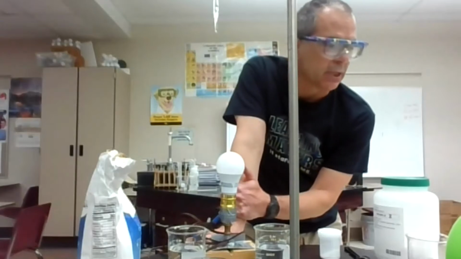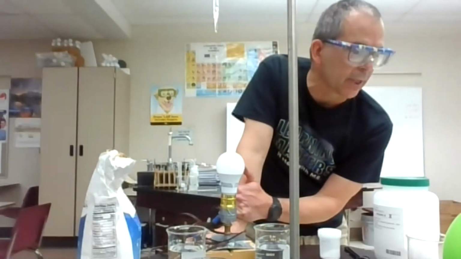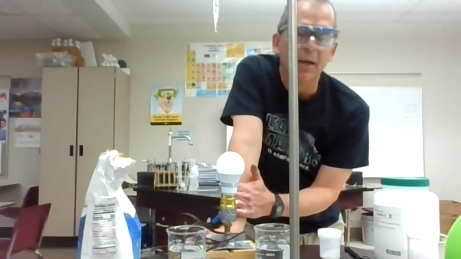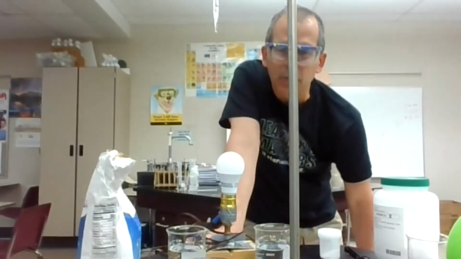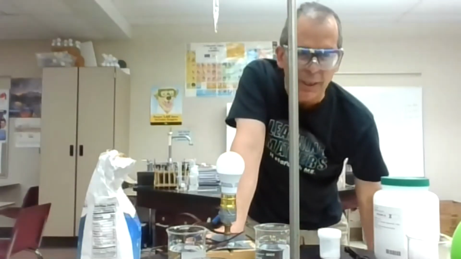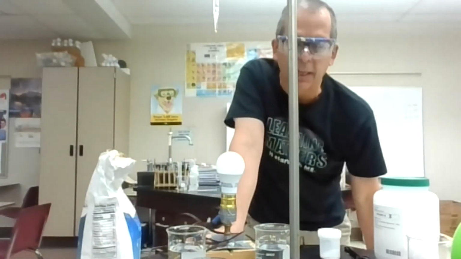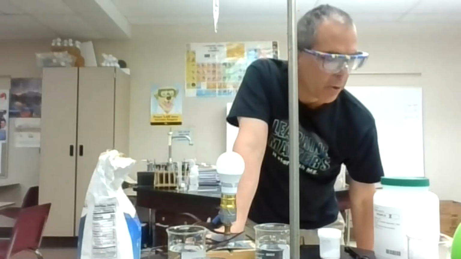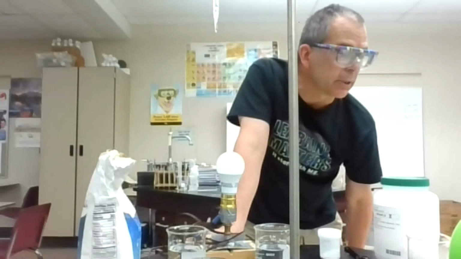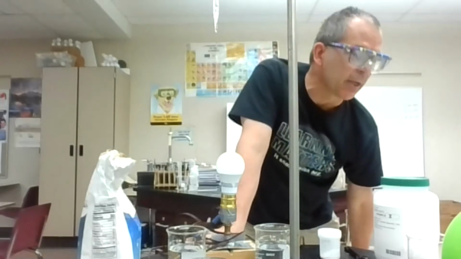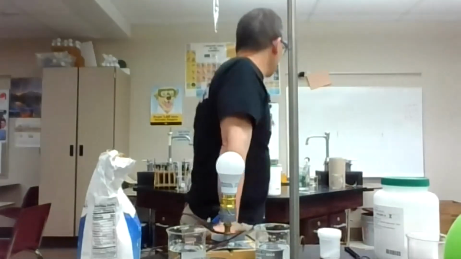Okay, question 5 says, how does an increase in pressure affect the solubility of a solid and liquid? Because in solids and liquids the particles are so close together, there's really not much of an effect either way. Okay, but number 6 says, how does an increase in pressure affect the solubility of a gas in a liquid? Give an example.